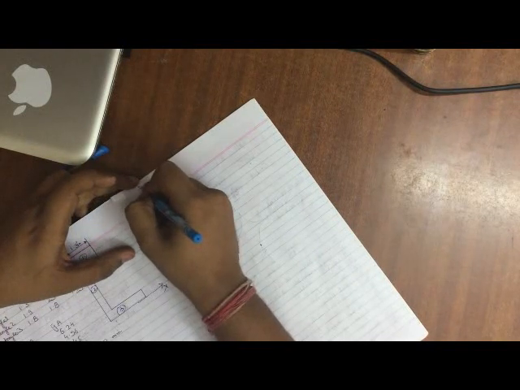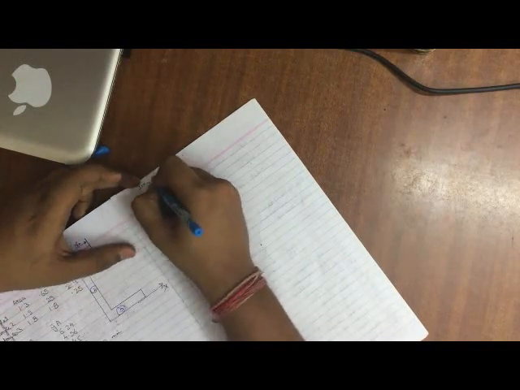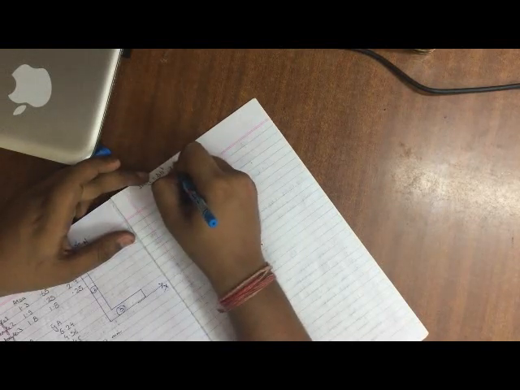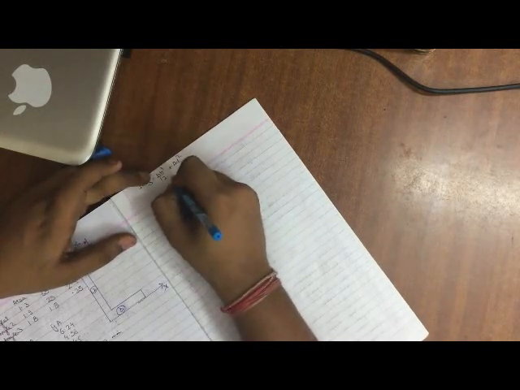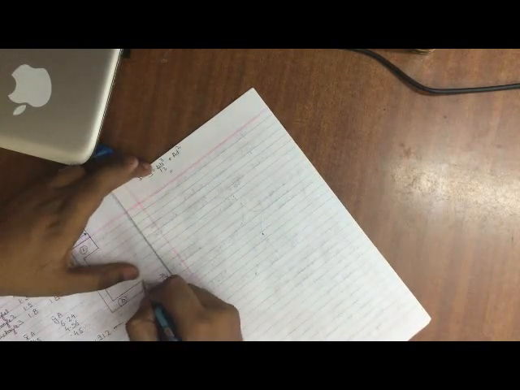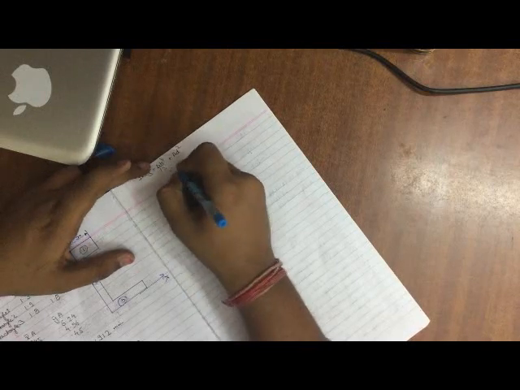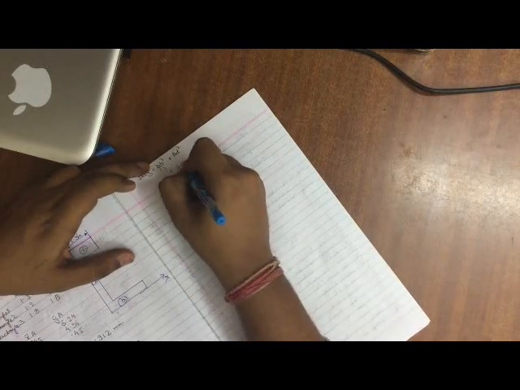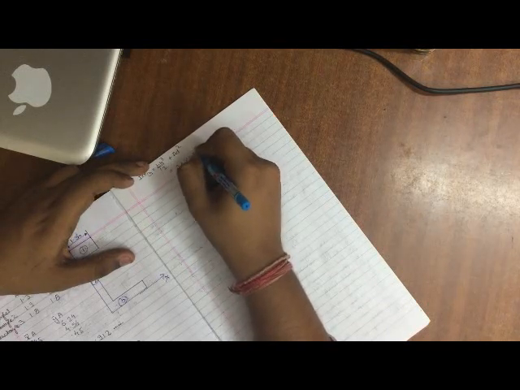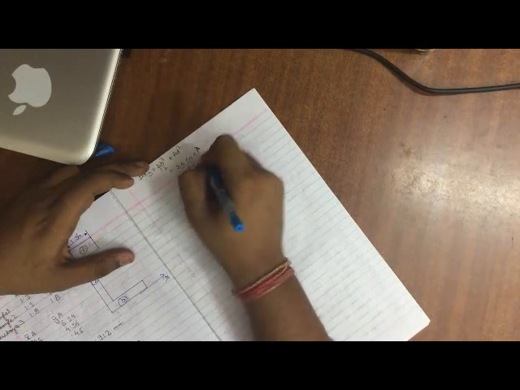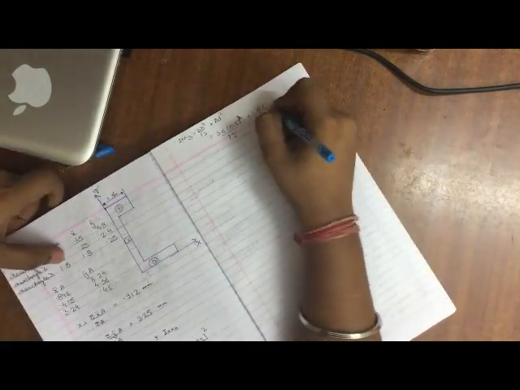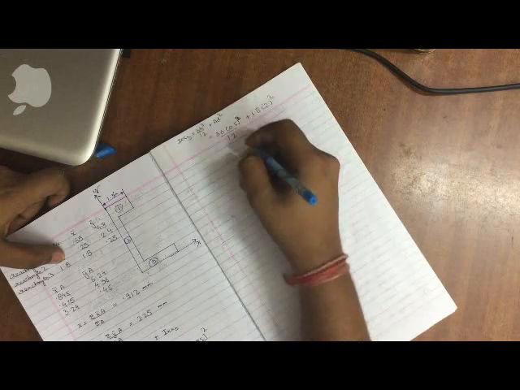For Ixx3, bh cube by 12 plus Ad square. So this is 3.6 and this is 0.5. So 3.6 into 0.5 cube by 12 plus 1.8 into 2 square.